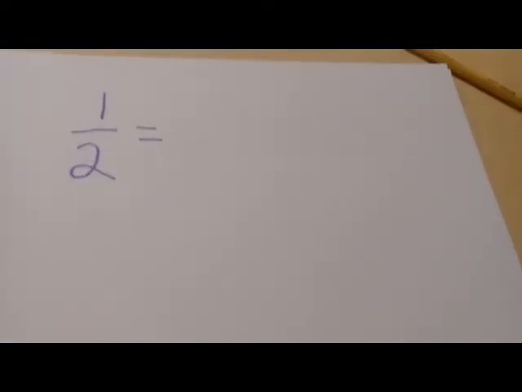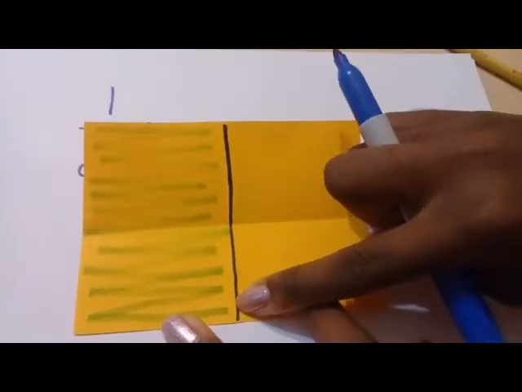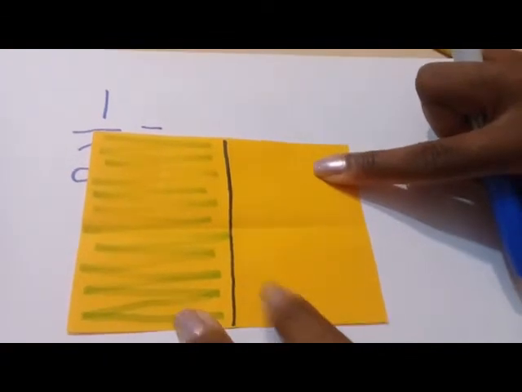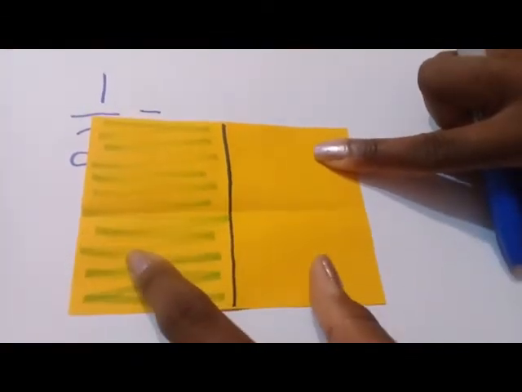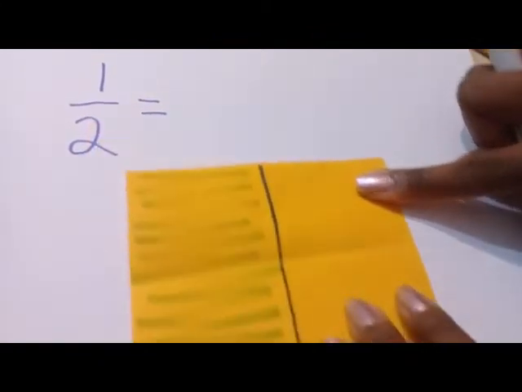All right, so we're going to start with a simple fraction, a half, and we're going to find something that's equivalent to it. What I've done, I got a piece of paper, yellow paper, and I split it in half right down the middle, as you can see. And half of the paper is green, the other half is yellow. One out of the two pieces is green. One out of the two pieces is yellow.